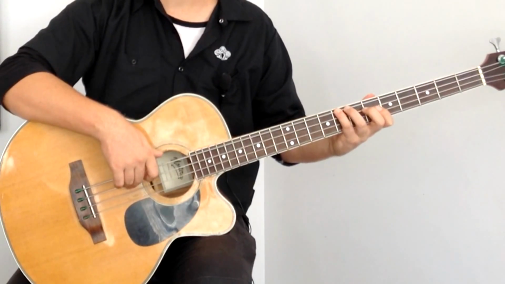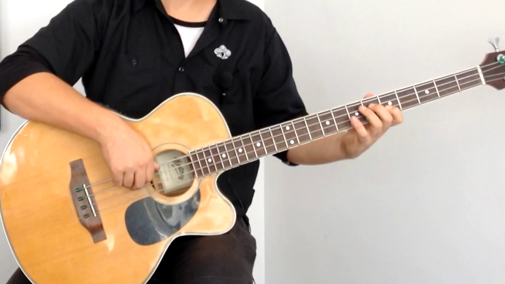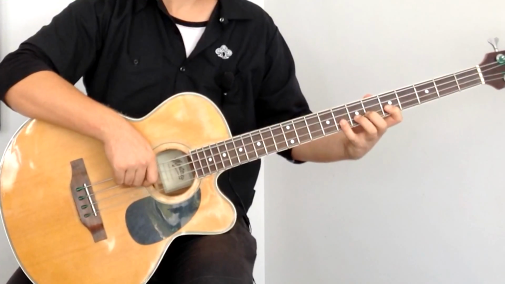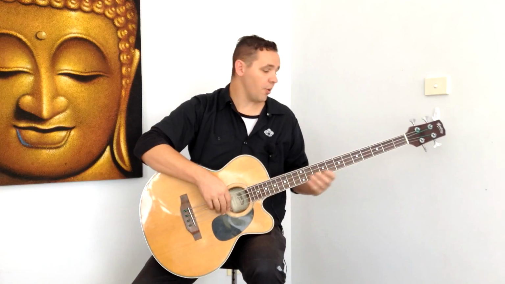The second chord we're going to do is the minor 7 chord, in particular C minor 7. Now we have C as the root, E flat as the flat 3, G as the 5th, and B flat as the flat 7. It's going to sound like this.